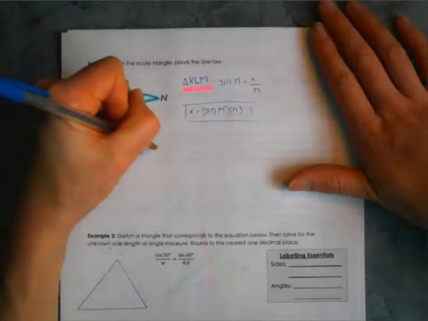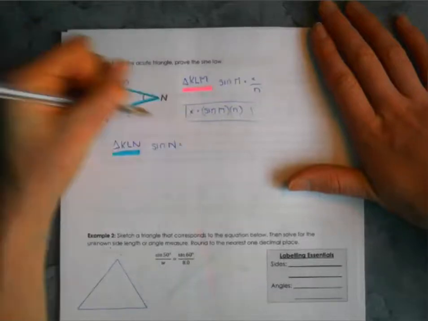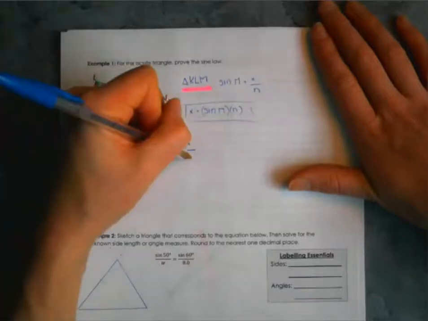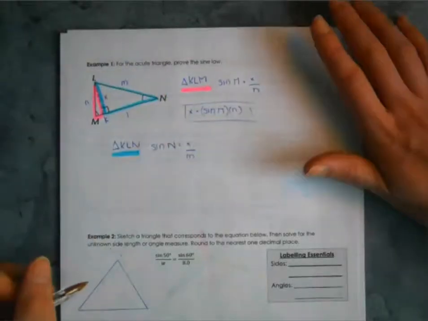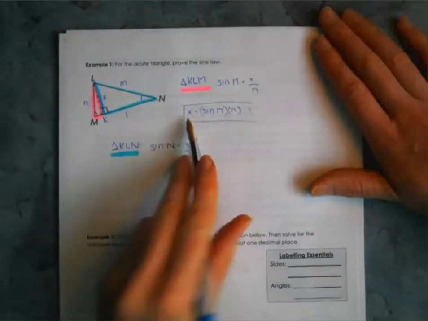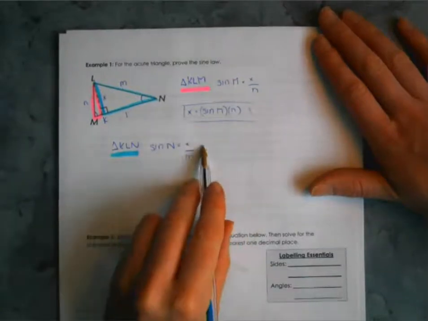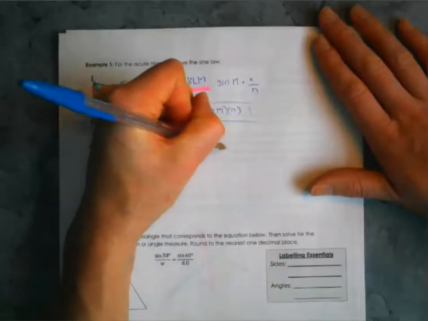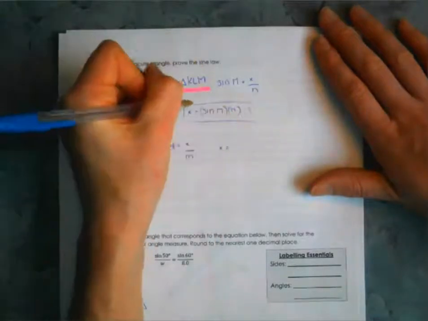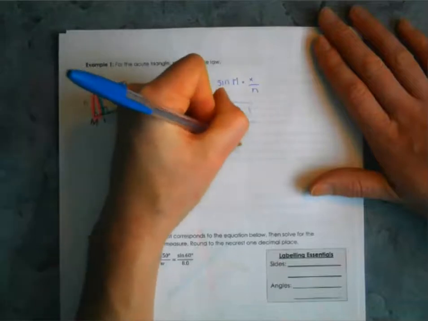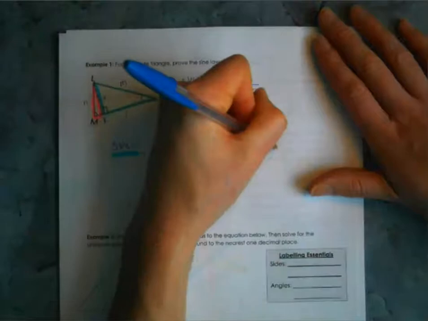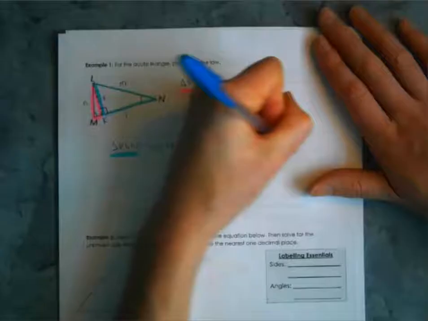So sine of N is equal to the opposite side, which again is x, divided by my hypotenuse, which in this case is m. And again, I just want to isolate x, so I multiply m by both sides, which removes it from this side. So x is equal to sine of n multiplied by m.